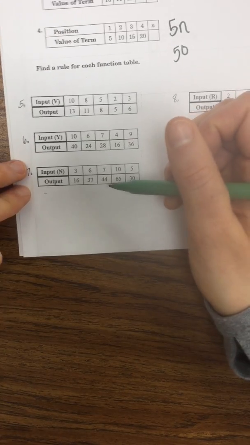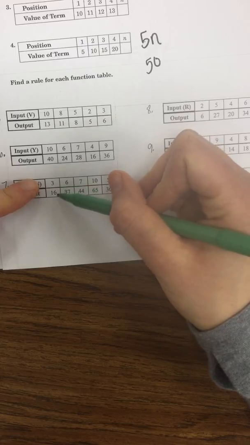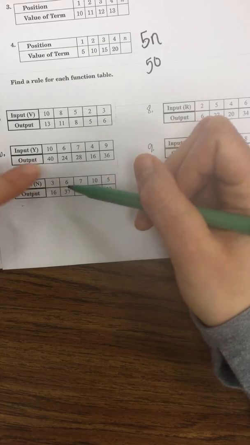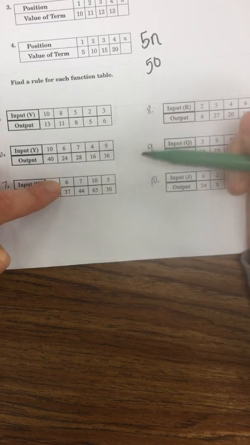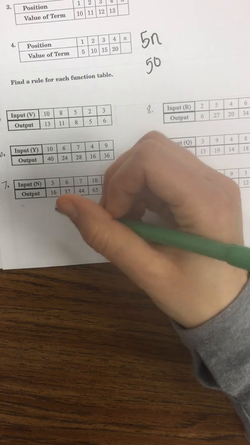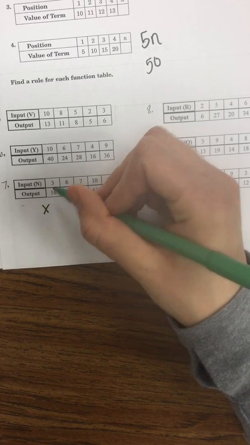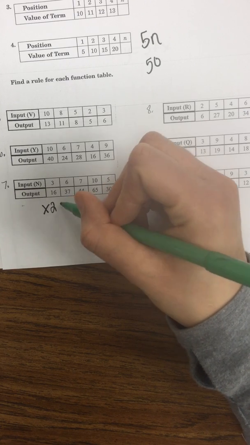Some of them are a little bit more challenging. If we go down here, I could try adding 13 to 3 to get 16, but it doesn't work every time. There's nothing I can multiply by 3 to get to 16, so that's not going to work every time. That's where you're going to have to try 2 different operations. If it's going from small to big, we start with multiplication. I always start with times 2, and then add up.